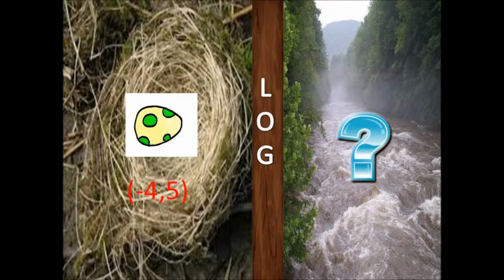Now let's get back to our dinosaur egg. If the egg was at the coordinates -4, 5, and was reflected over a vertical log or y-axis, what are the coordinates of the egg after its reflection into the river?